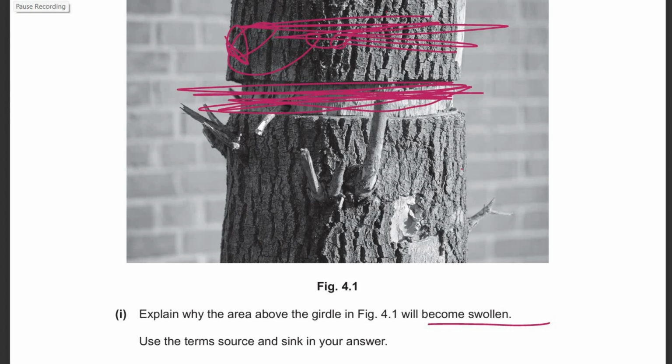The assimilates are transported from the source, and the roots will be the sink for the assimilates. Since phloem transports sucrose and amino acids, everything will be collected above the girdle.